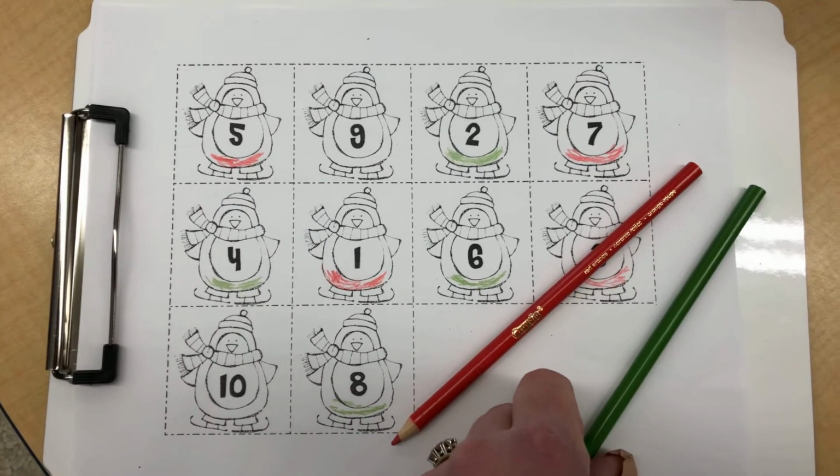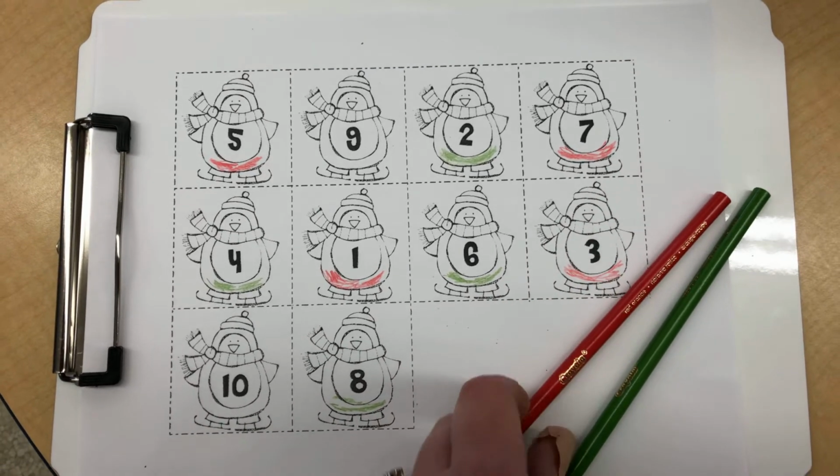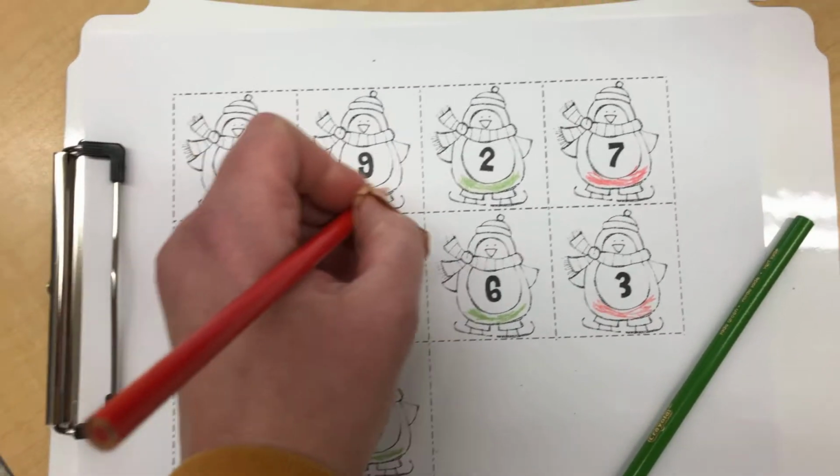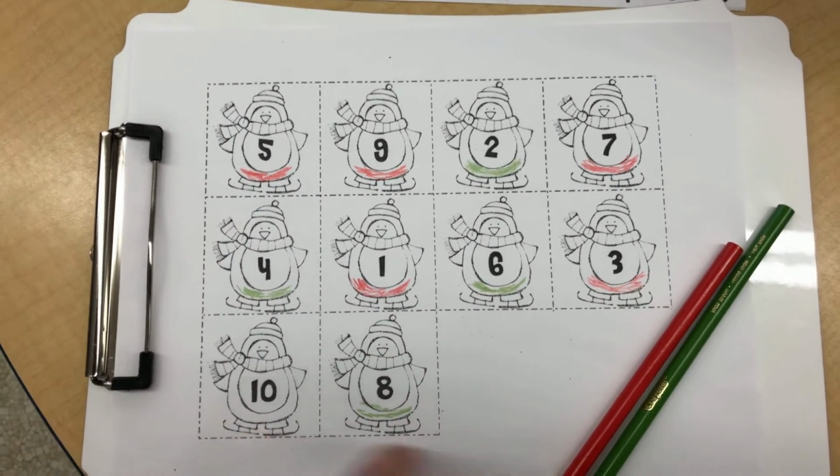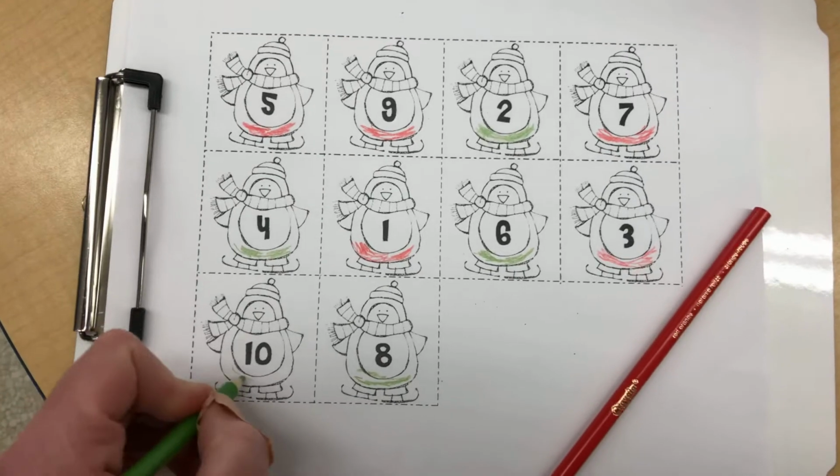Okay. What's after 8? 9. Great job. So that's going to be the red color. So add a little bit of red there. And then what's after 9? 10. Very good. And that's green. So we're going to put a little bit of green there.